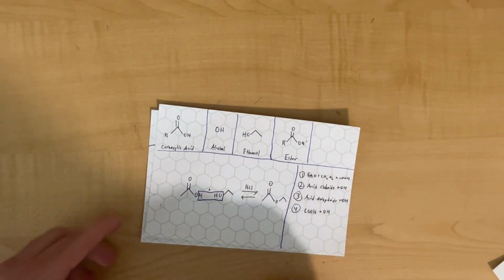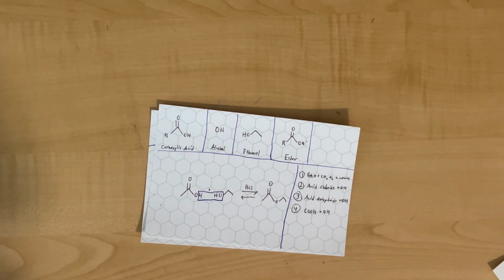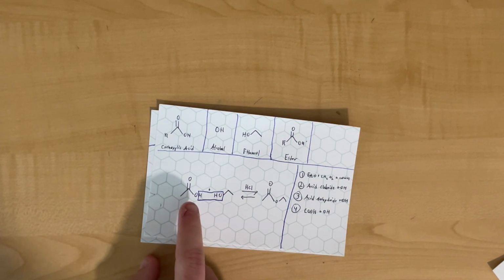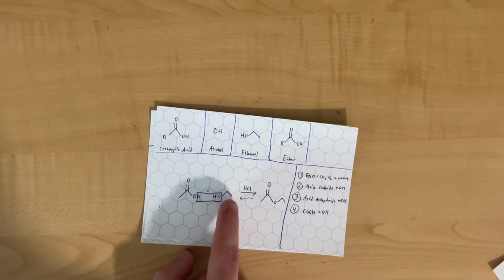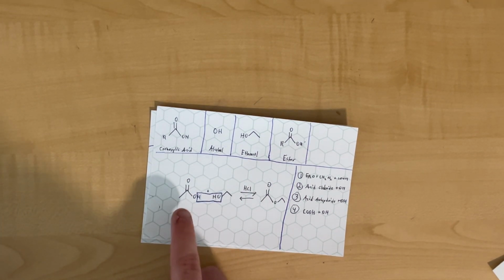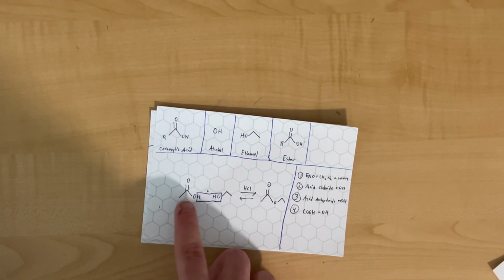One more thing I want to note here. The reason why I have this little blue box, or rectangle rather, written here is because if you want to imagine the products of any Fischer esterification reaction where you have the carboxylic acid component and alcohol component, all you have to do is align this carboxylic acid part with the alcohol part, and all you really have to do is imagine that you're losing water and you combine at this point.